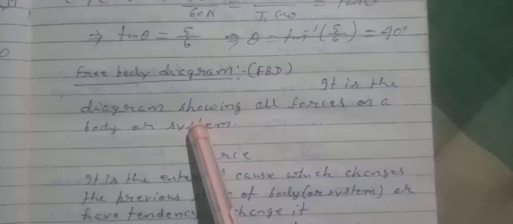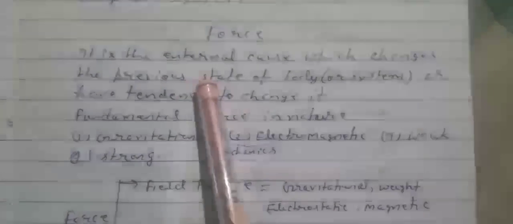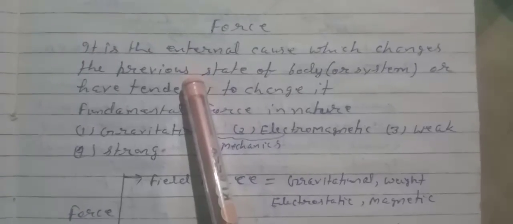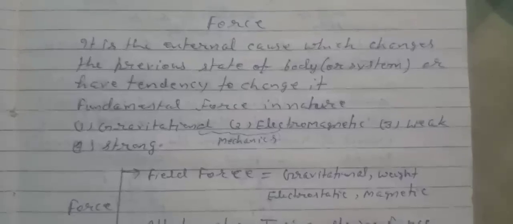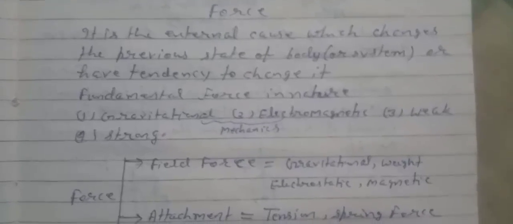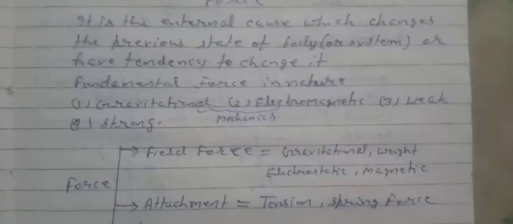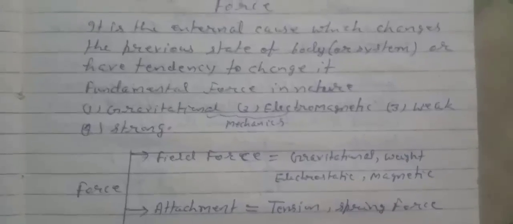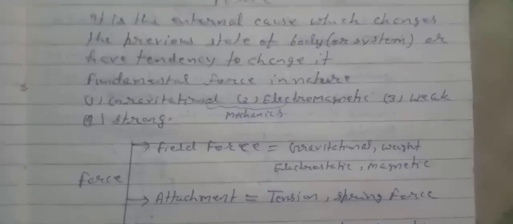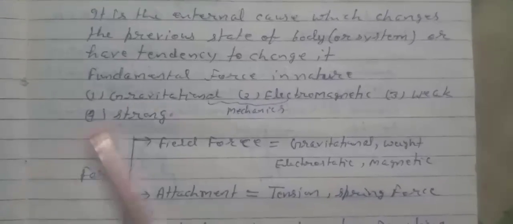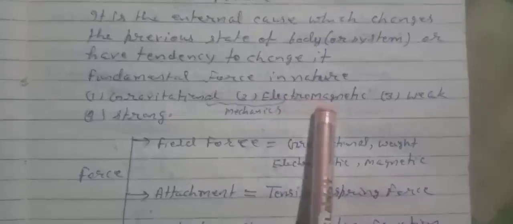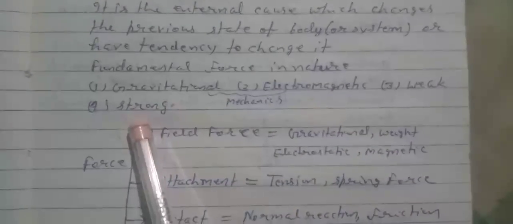Free body diagram, FBD: it is the diagram showing all forces on a body, a system or a point. Force: it is the external cause which changes the previous state of a body, a system or a point, or has a tendency to change it. There are 4 fundamental forces in nature. The first is gravitational, then electromagnetic, weak and strong forces.